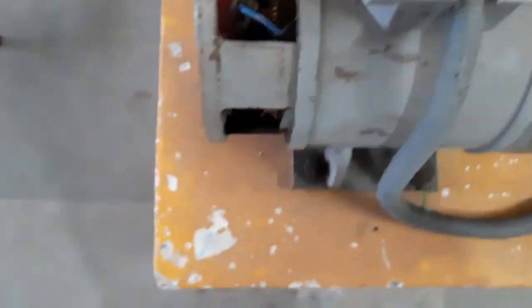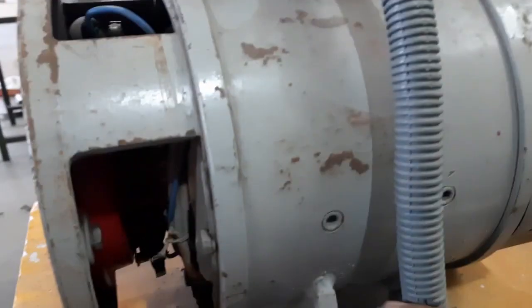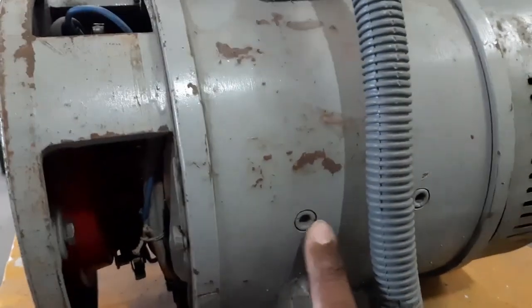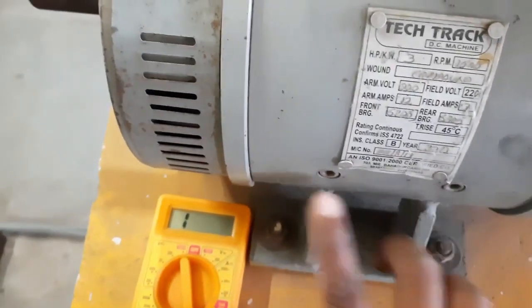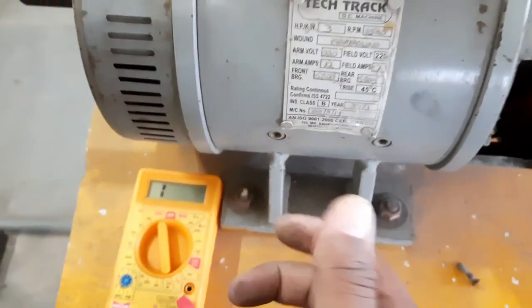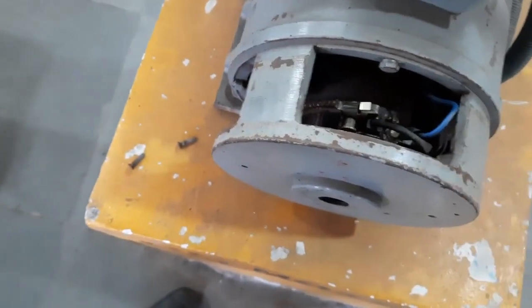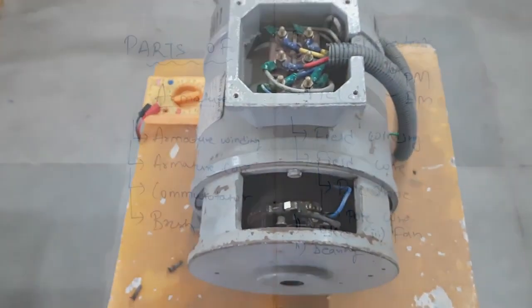Now once the armature is disconnected, you can open the field from these particular nuts. These are the two Allen keys. Now you can see here we have one set and another set is on the opposite side, because we have already seen that two field poles are used inside this machine. If you open this, both of the fields will be opened, and you can use that particular field and you can wind that particular field.